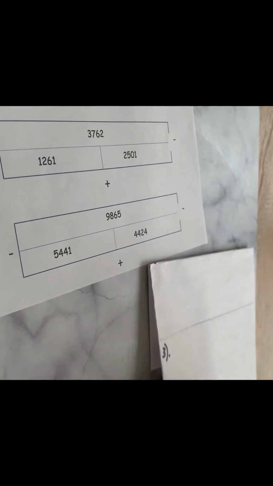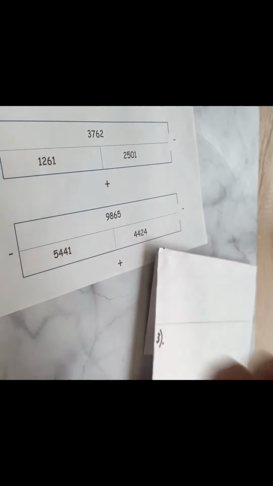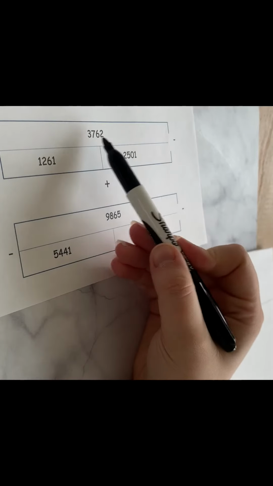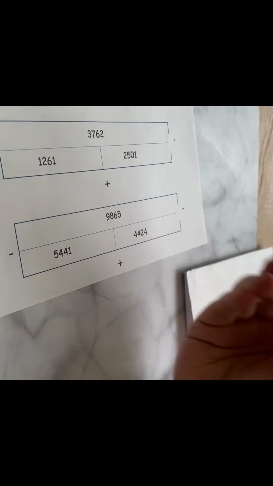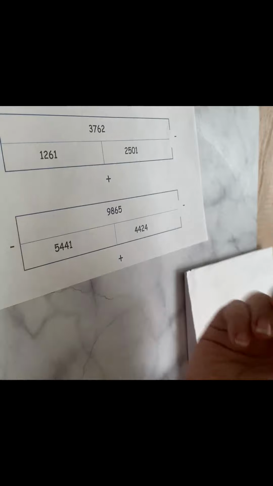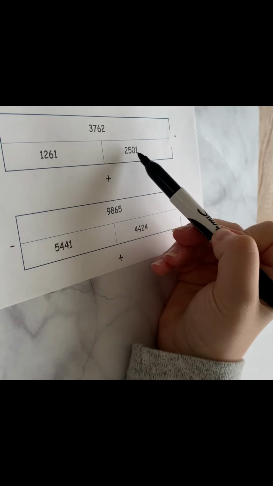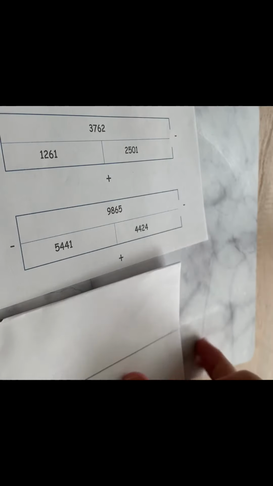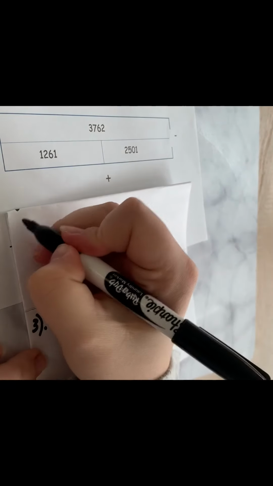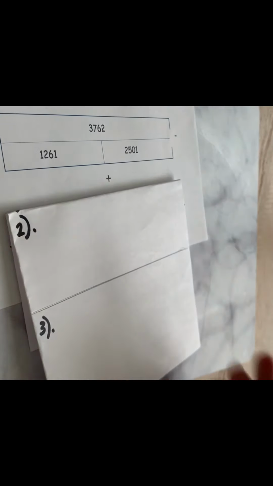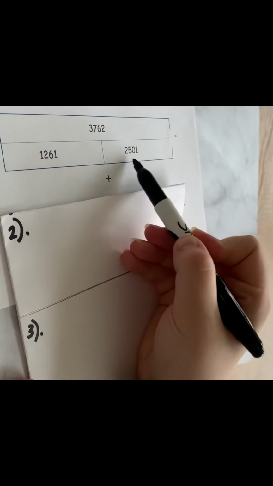On question number 2, I've got my biggest number at the top, 3,762, that's the whole. And then the 2 parts that make up that whole, I've got 1,261 and 2,501. So number 2, again, I'm going to start off with my addition because they're the easiest ones. I've got these 2 numbers at the bottom that add together to make my whole.